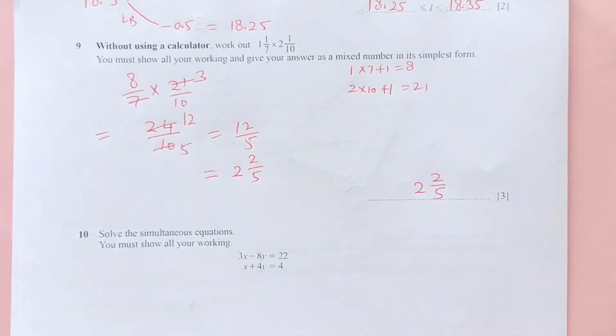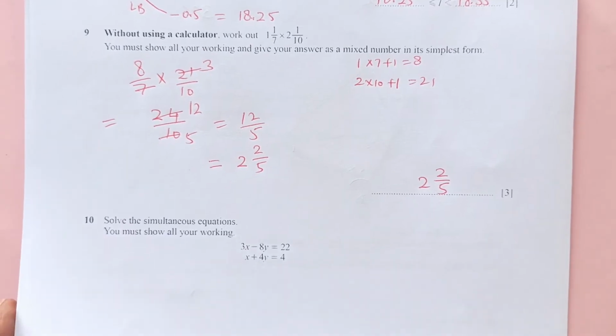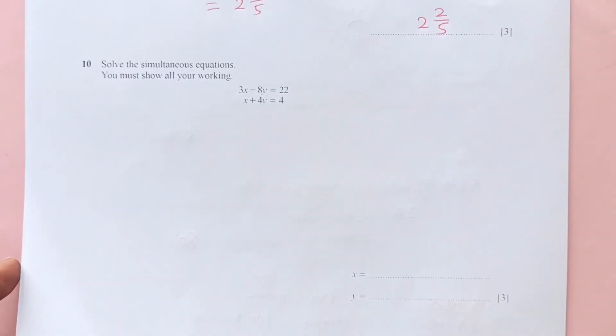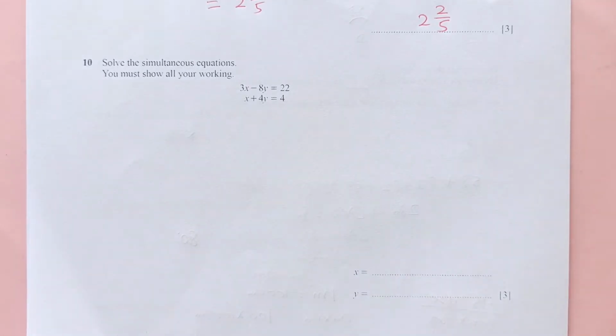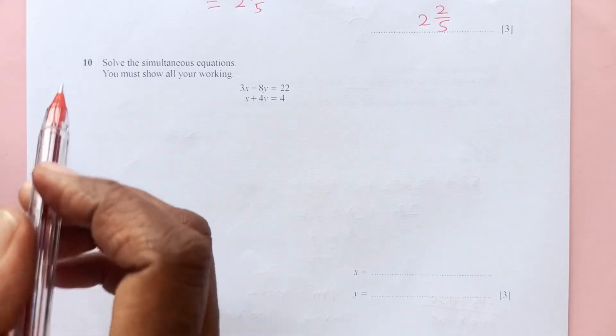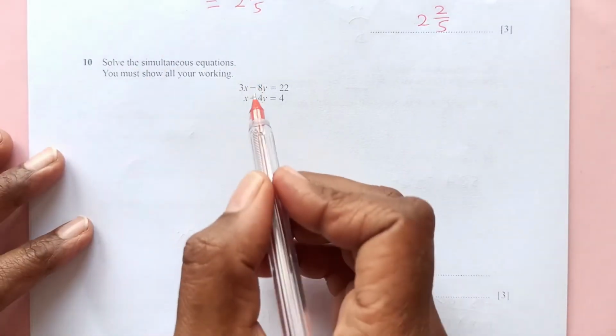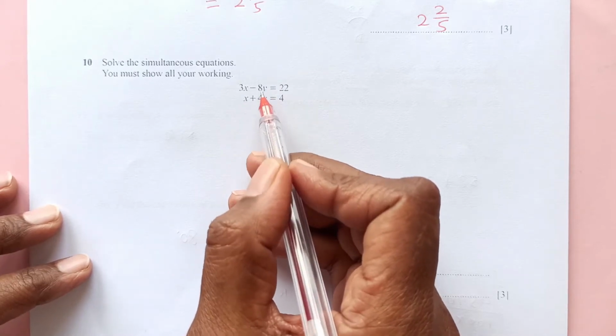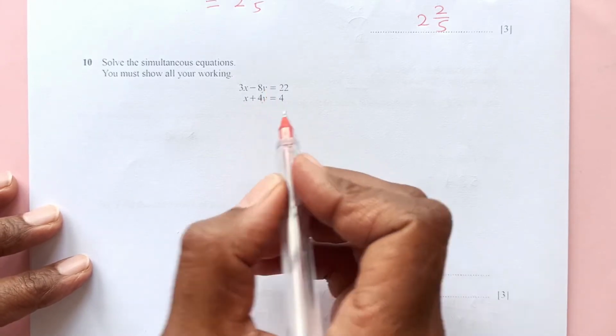Right? Now, we have here number 10. Solve the simultaneous equation. If we look around here, none of the coefficients is equal to the other one. The first one we have here 3x and x here. Here we have 8 and 4. So we can choose any one to make same.